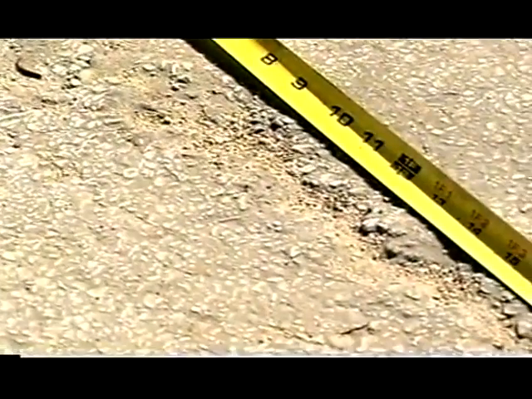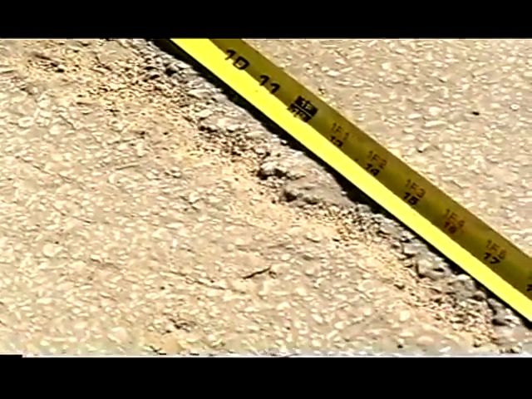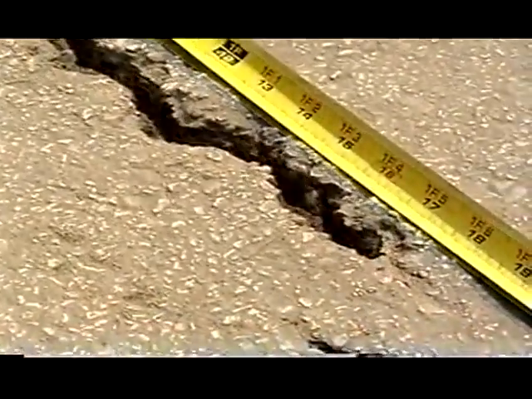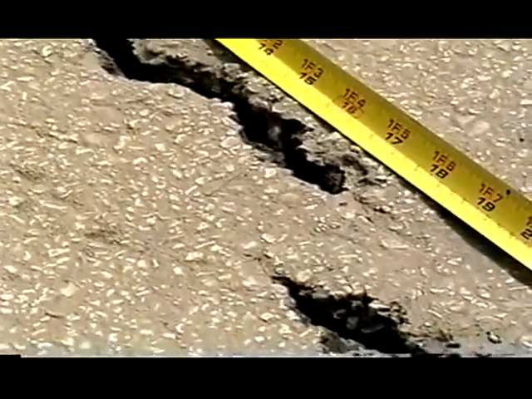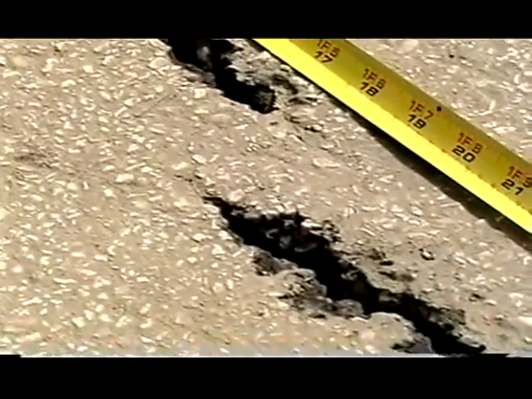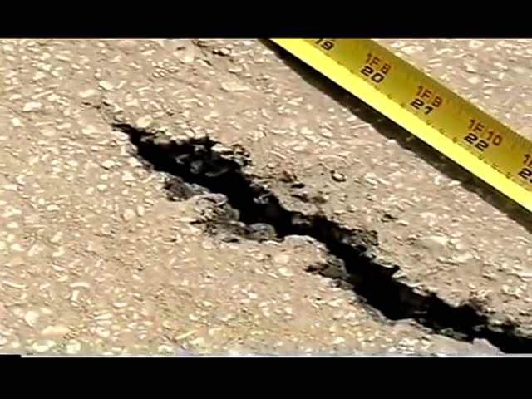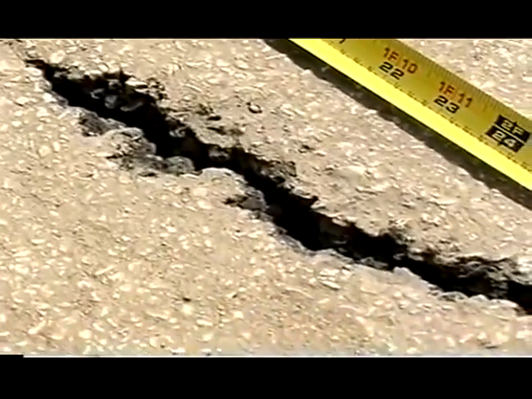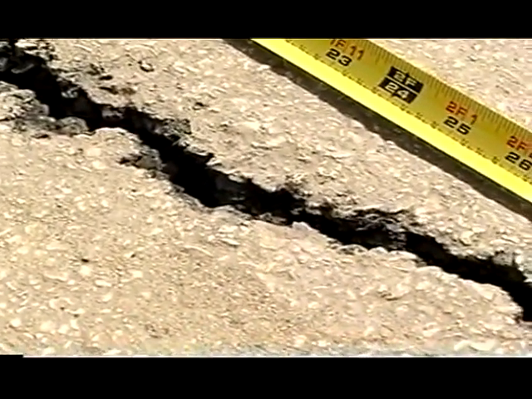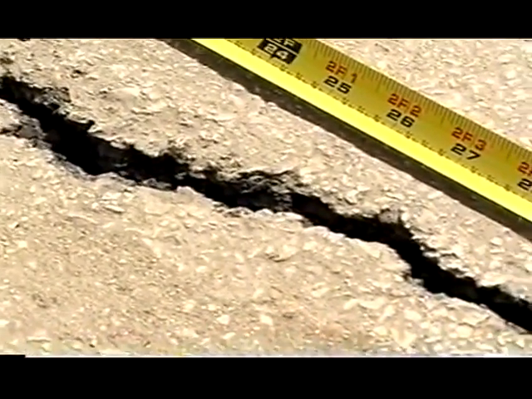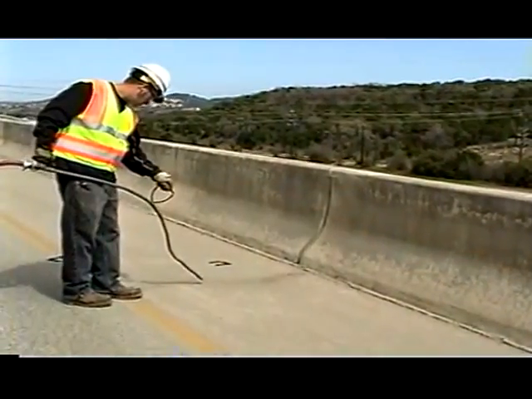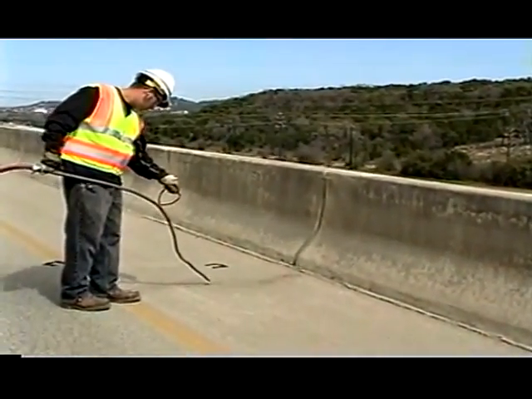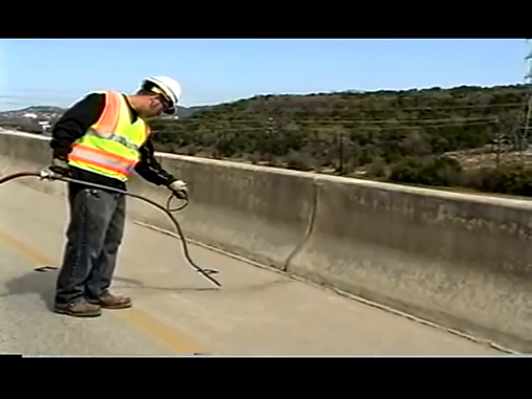Whether the crack has been routed or not, it should be thoroughly cleaned to ensure a clean, dry channel and to optimize adhesion of the sealant to the cracked surface. This is one of the most important procedures in crack treatment, since most recorded failures are due to loss of adhesion. High-pressure air blasting is the most common technique used in crack cleaning.